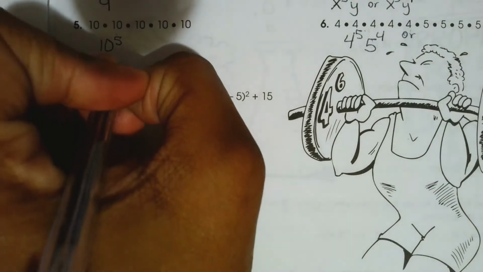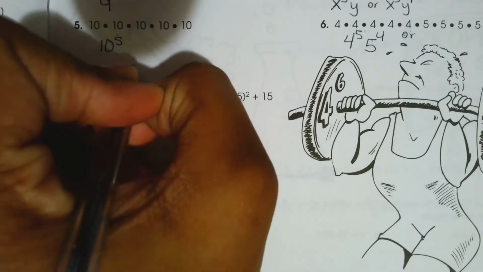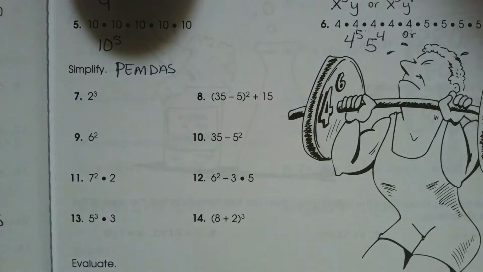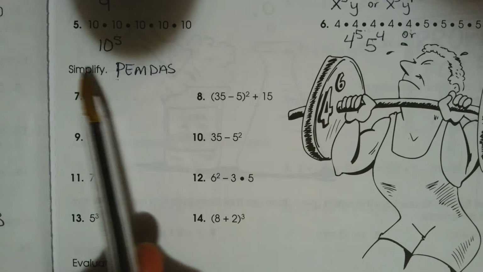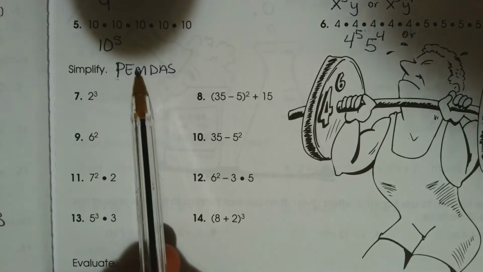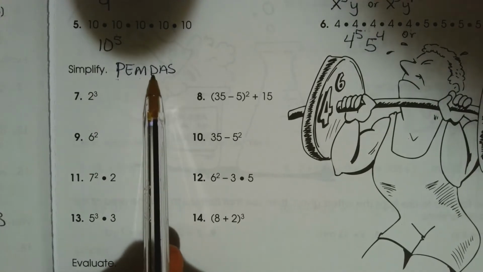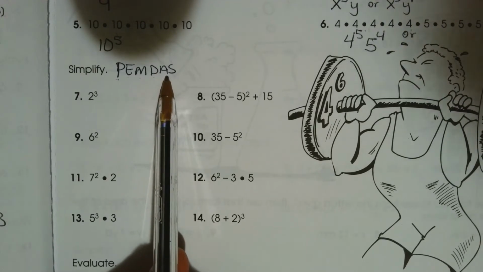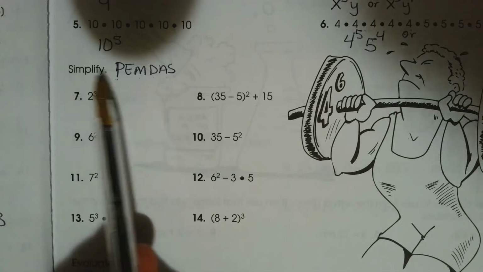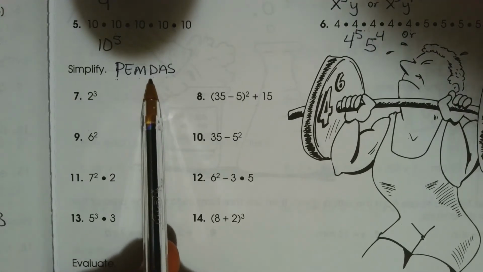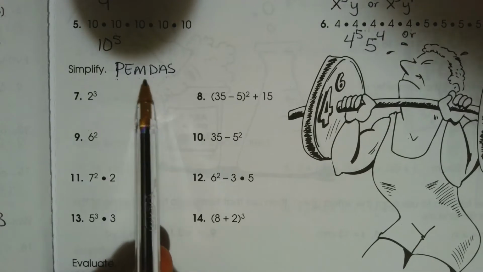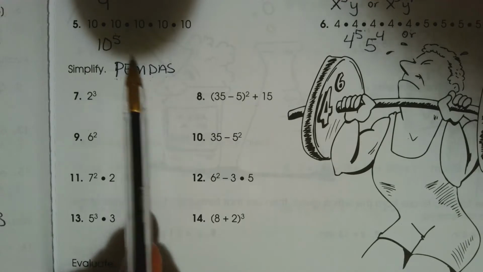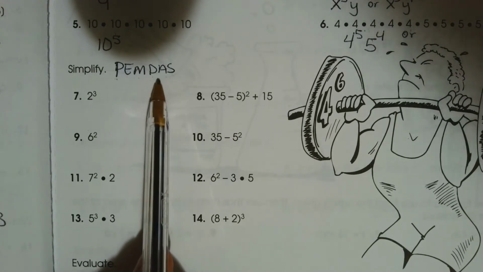So I'm going to put the abbreviation for the order of operations. P stands for parentheses, E stands for exponents, M stands for multiplication, D stands for division, A stands for addition, S stands for subtraction. And remember, when it comes to multiplication and division, you work it from left to right. So whichever comes first, whichever is at your farthest left, you do first. Same thing with addition and subtraction, you work from left to right.